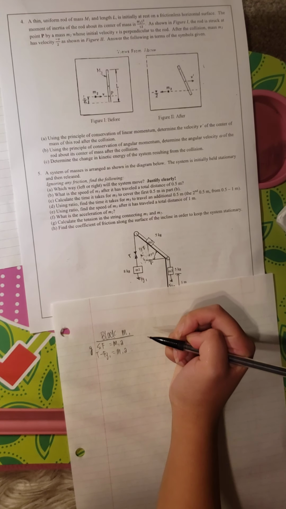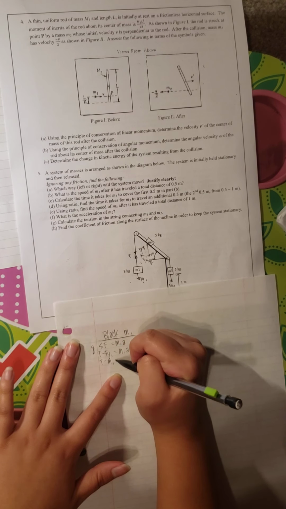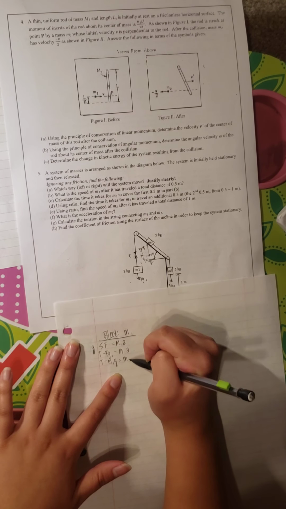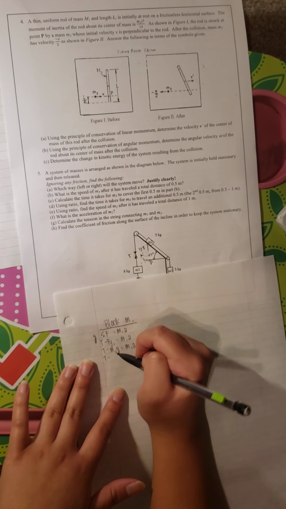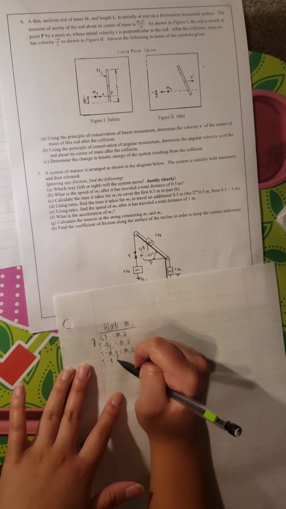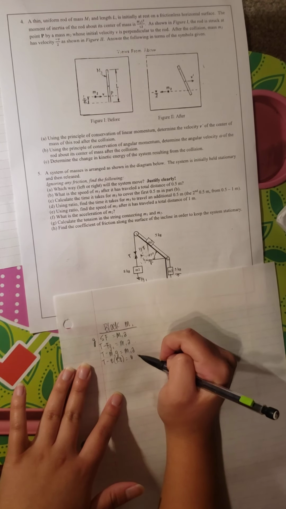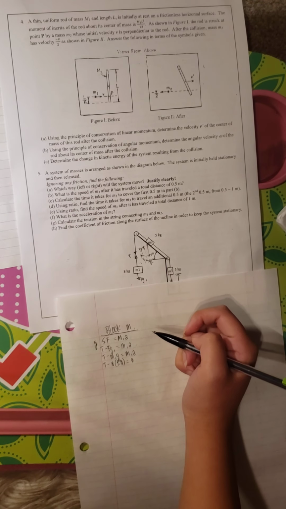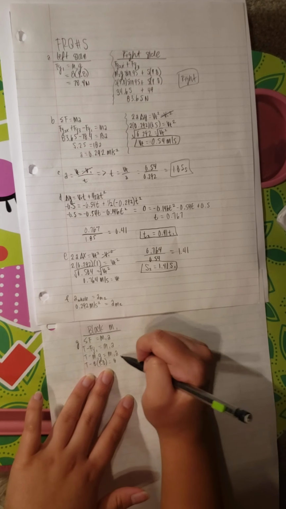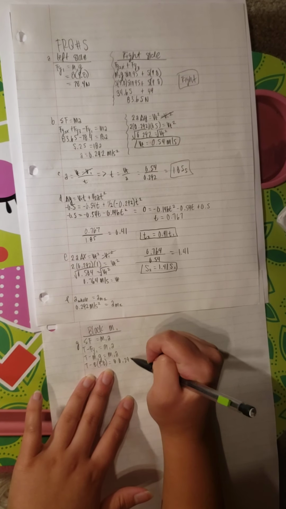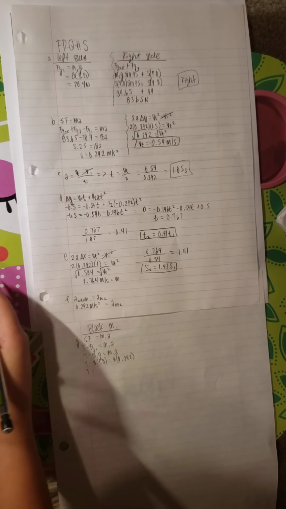Okay, so let's expand everything. We found acceleration, as we recall. Just keep simplifying.